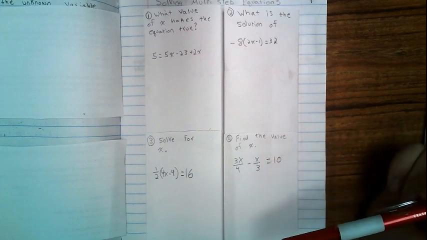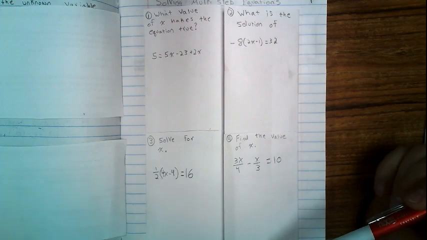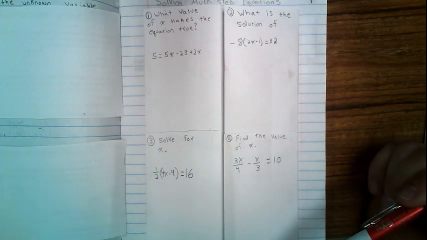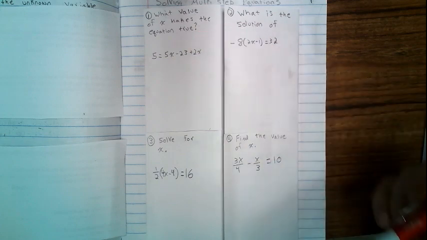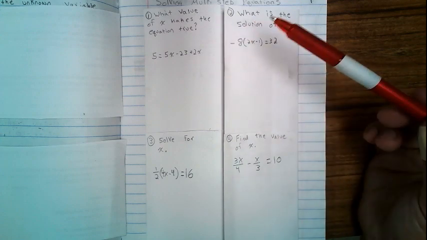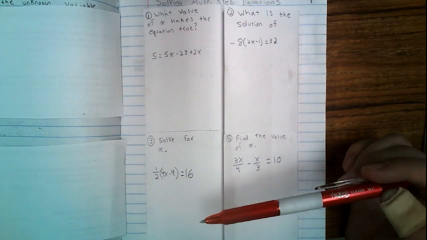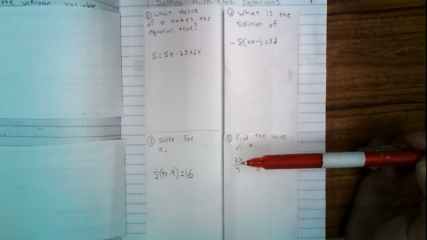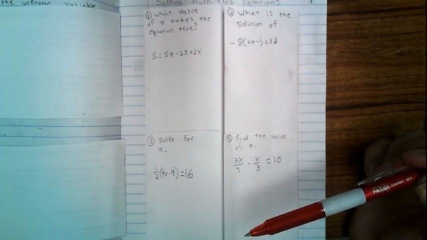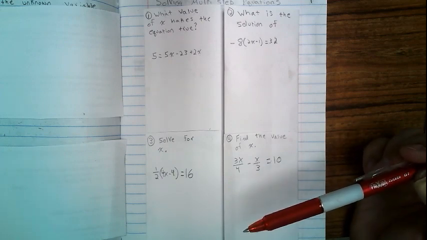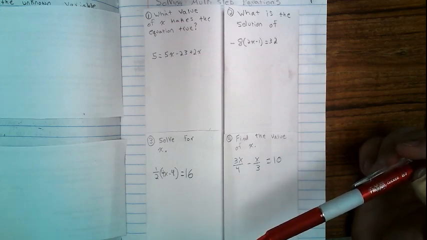So in all of these questions, they're all asking you to do the same thing, but it's phrased differently. This says what value of x makes the equation true. They're asking you to find x. What is the solution of? Asking you to find x. Solve for x literally says solve for x, and then find the value of x. It's kind of the same as number 1, just worded differently. So familiarize yourself with these different ways of being asked this question, so that when you see it somewhere else, you know exactly what you're supposed to do.